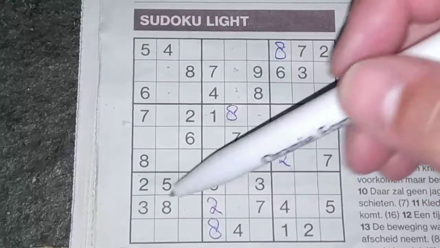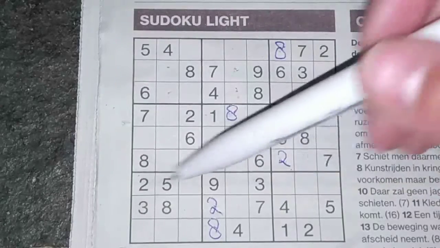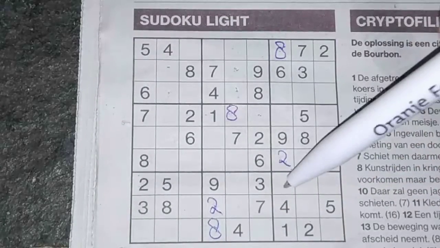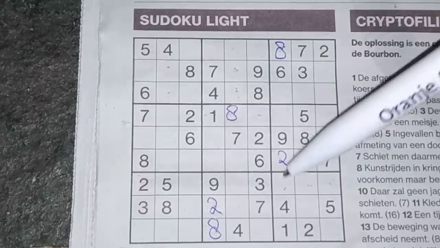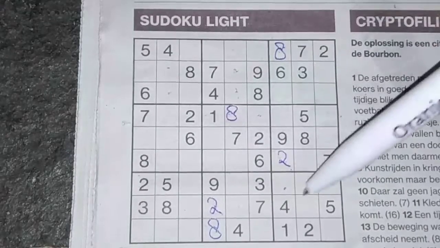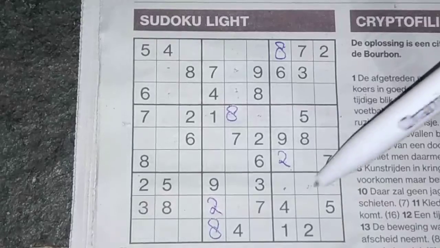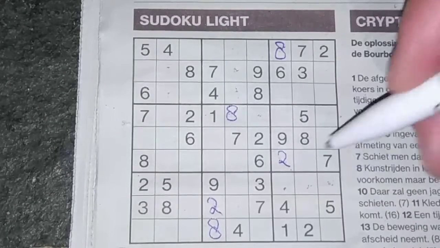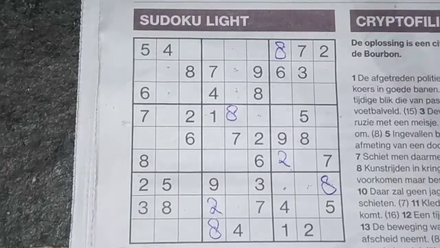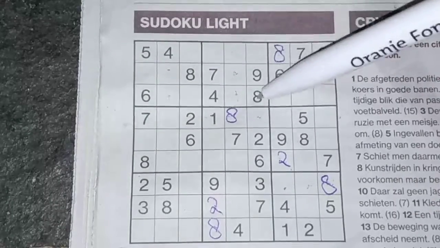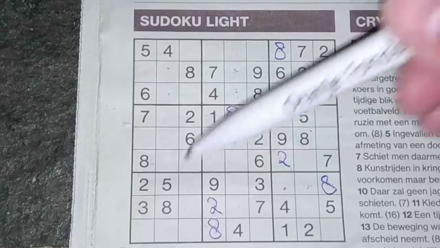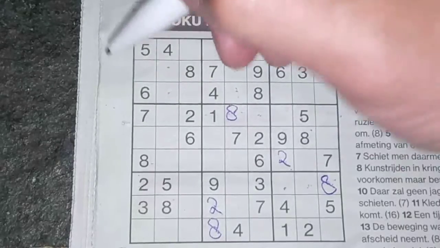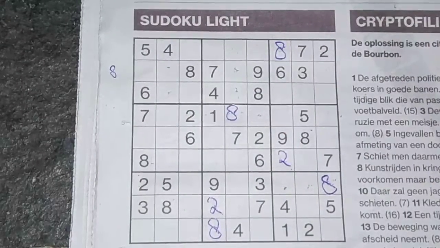8 in the last row. 8 in the row above. So in that row, the only 3 places for an 8 should be here, here or there. But I see here an 8, no 8 there. Here an 8, no 8 there. The only place for the 8 should be there. And all the 8's are used. I can see, yes. Alright.